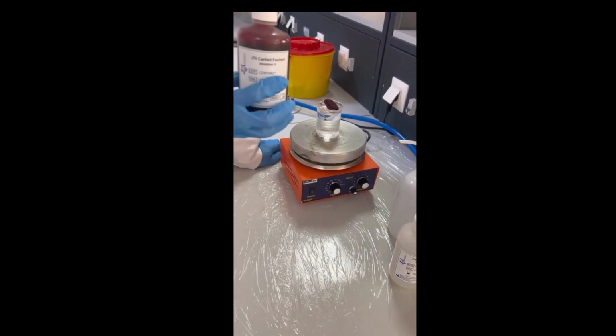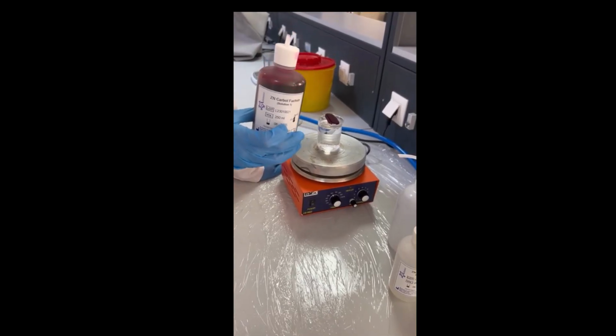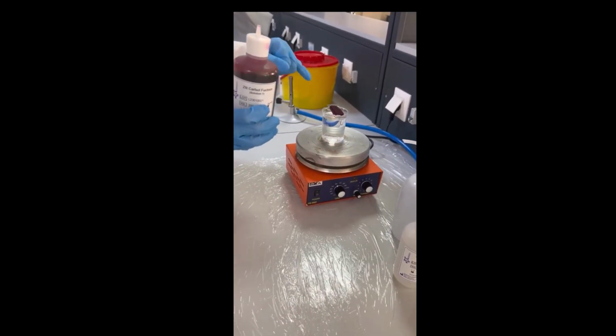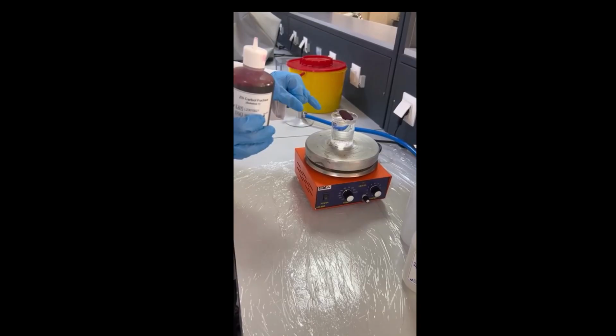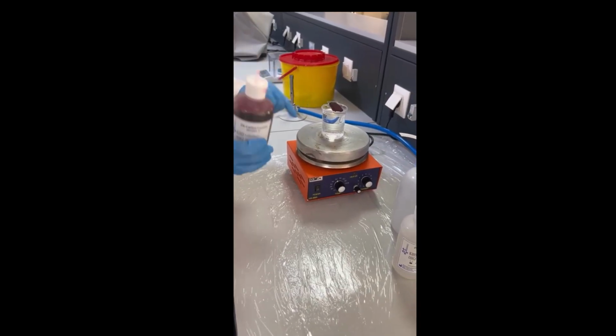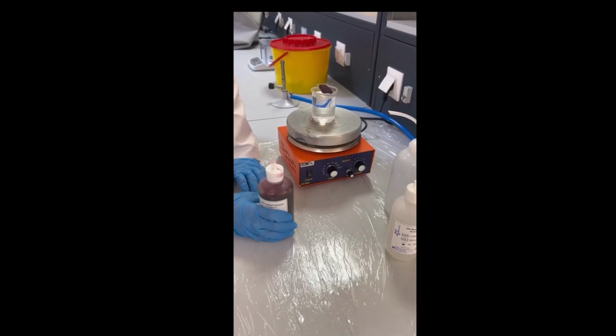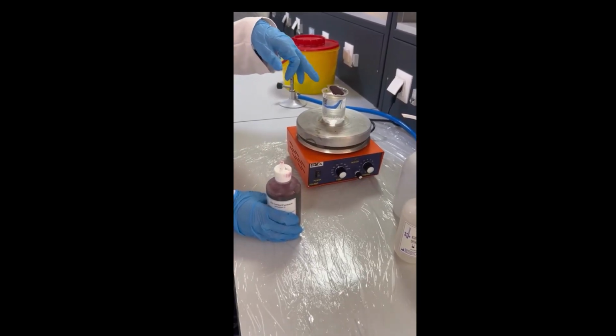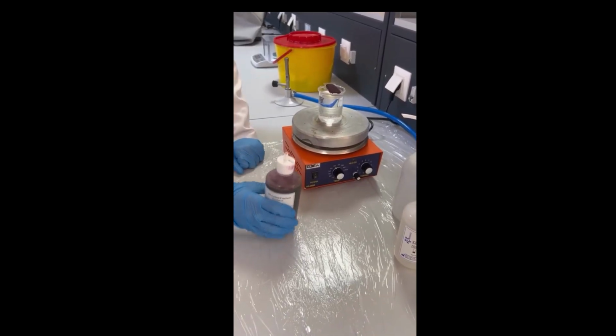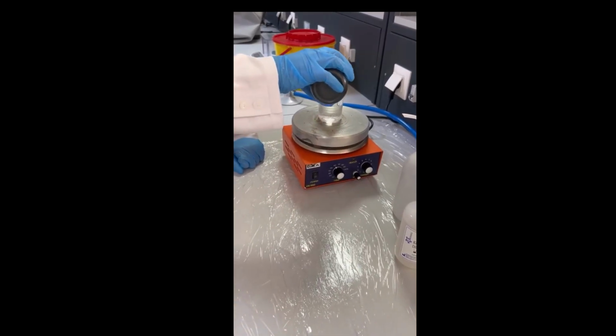What are the principles of this stain? This stain, with the help of the heat, enters the cell wall of the Mycobacterium tuberculosis. We don't allow the stain to dry. If the stain dries, we add more stain.